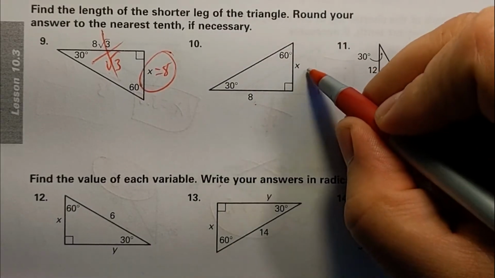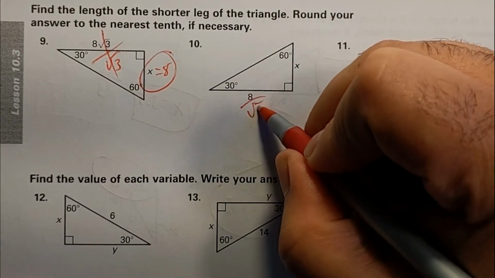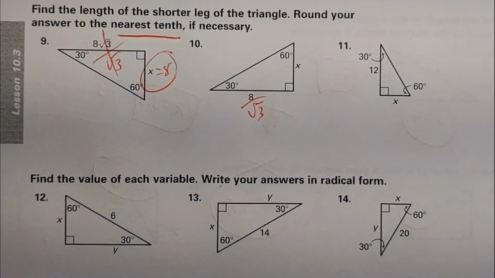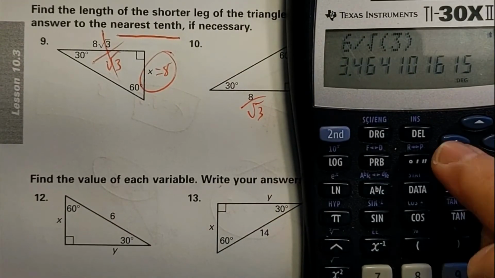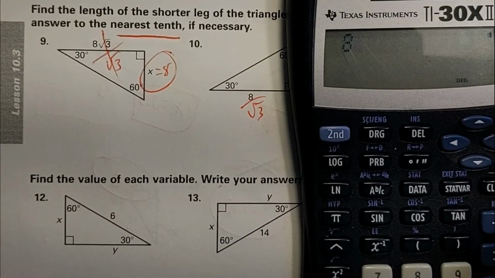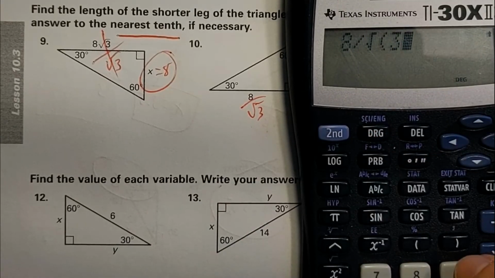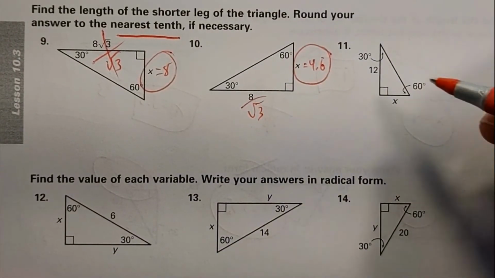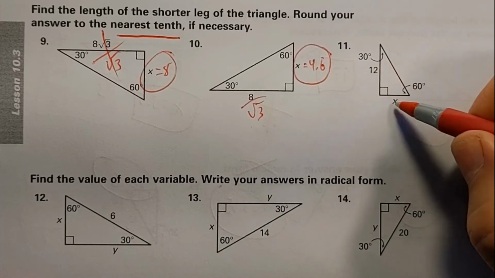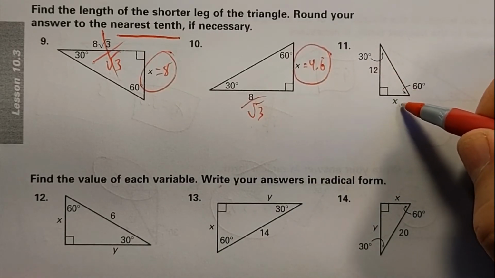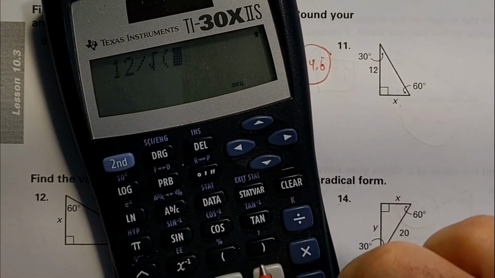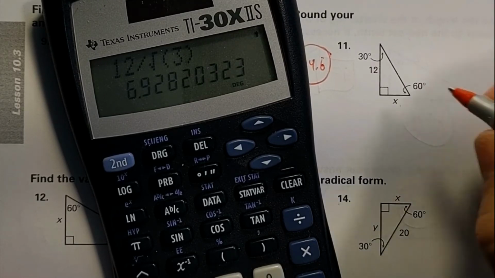Over here, you're going to have to divide by the square root of 3. So if I divide by the square root of 3, because we want the answer to be in decimal form, no problem. Get the calculator. 8 divided by the square root of 3, and it gives you 4.6. And then the last one on this set, that's the long leg, so you divide by the square root of 3 to get to the short leg. So 12 divided by the square root of 3, and you get 6.9.